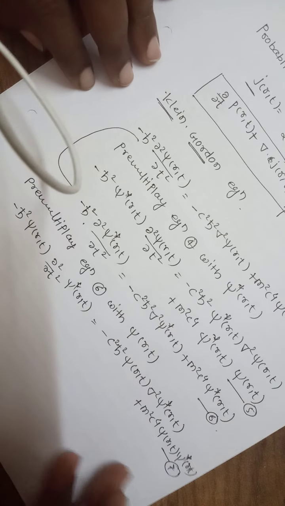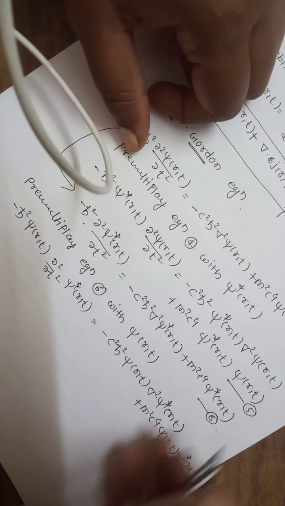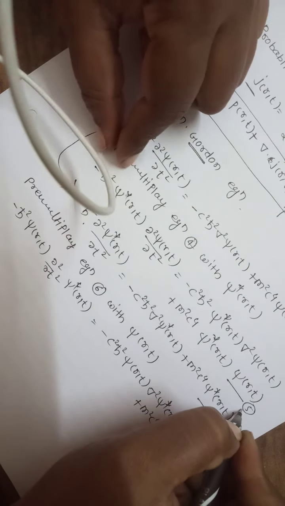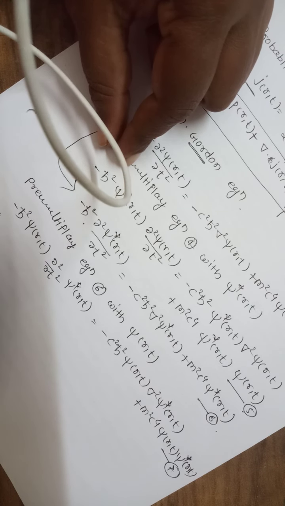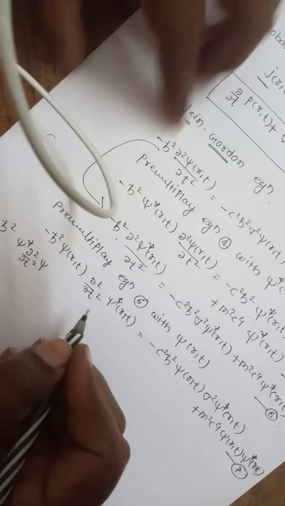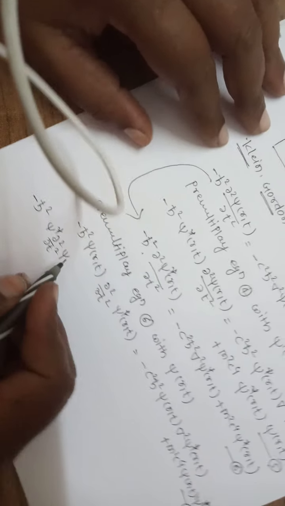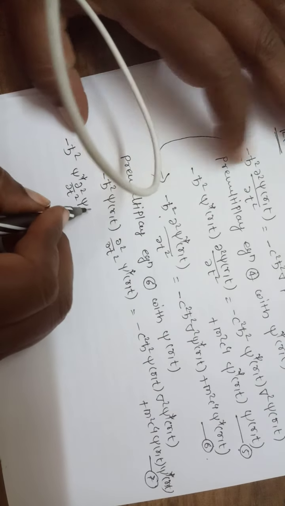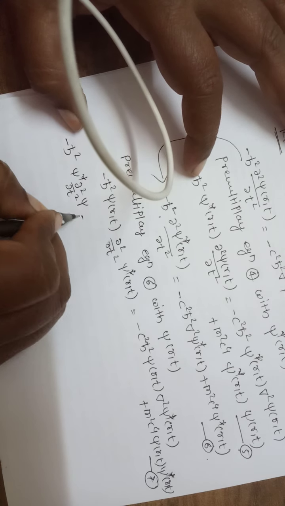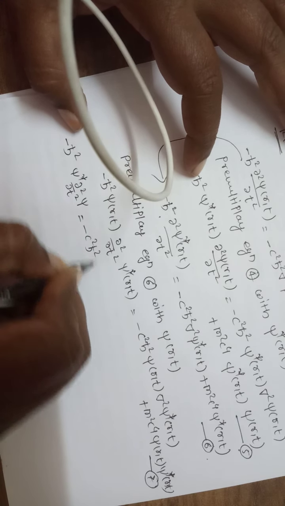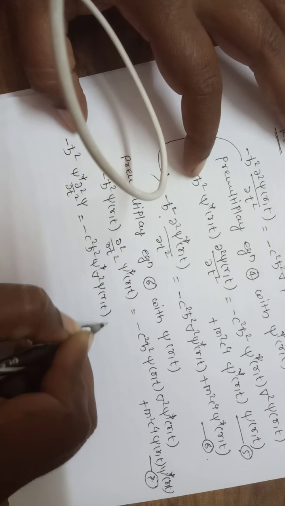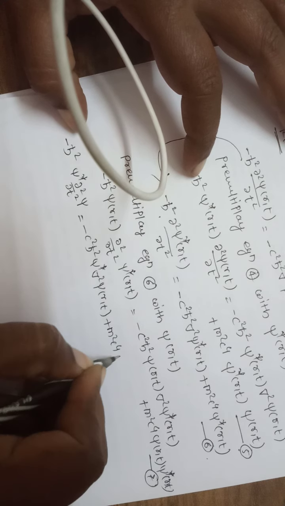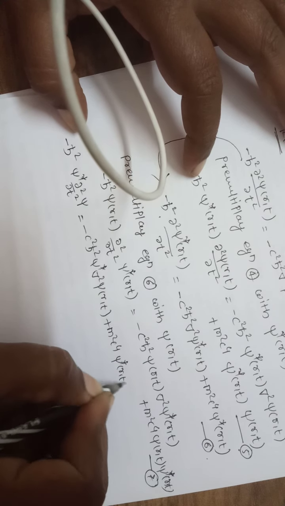Now subtract equation number 7 from equation number 6. Equation 6 is minus h cross square psi star del square by del t square psi equal to minus c square h cross square psi star del square psi of r,t plus m square c power 4 psi star of r,t into psi of r,t.